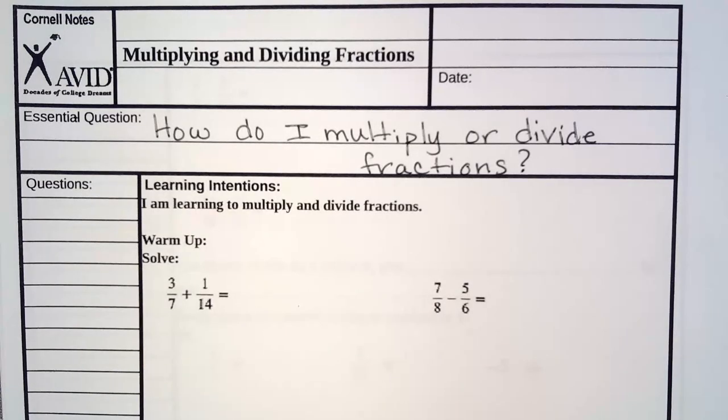Hello class, today we are looking at multiplying and dividing fractions. So how do I multiply or divide fractions is my essential question. My learning intention: I'm learning to multiply and divide fractions. So pause and see if you can do the warm-up.